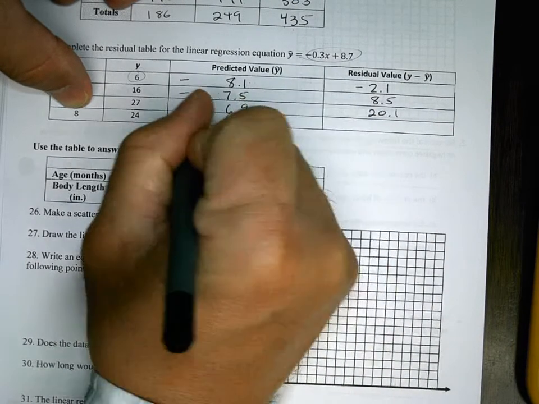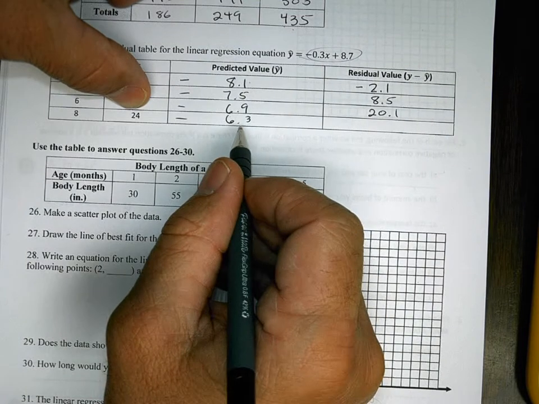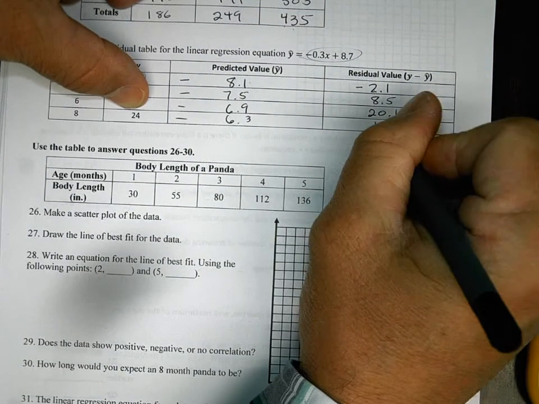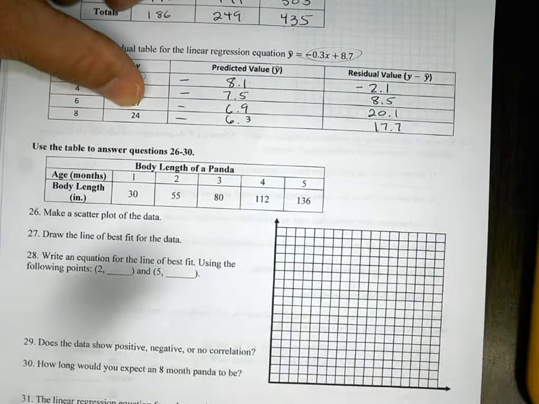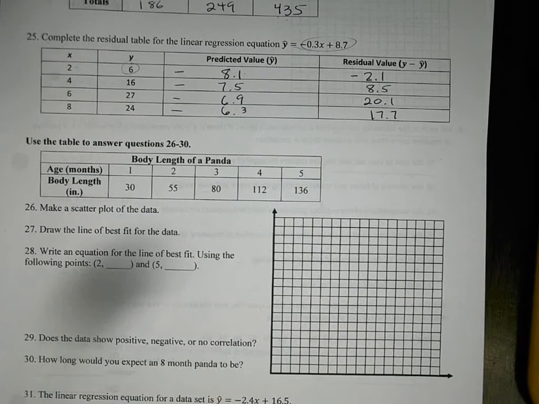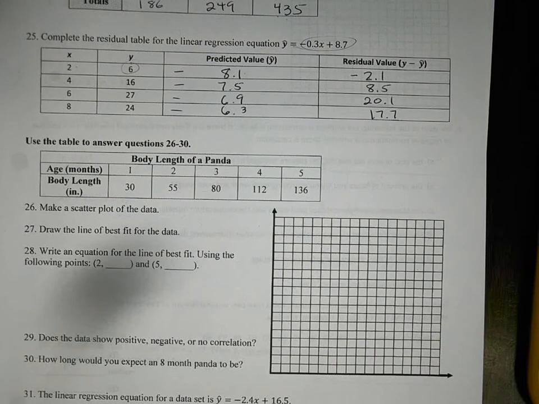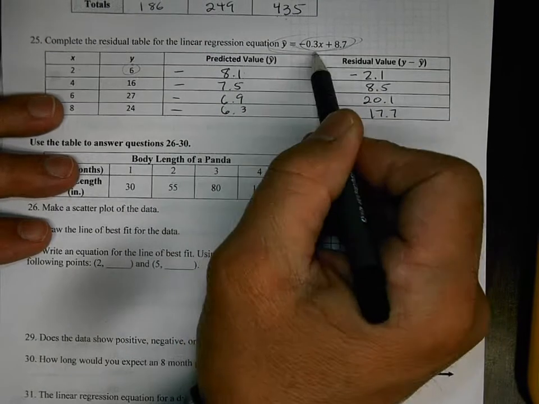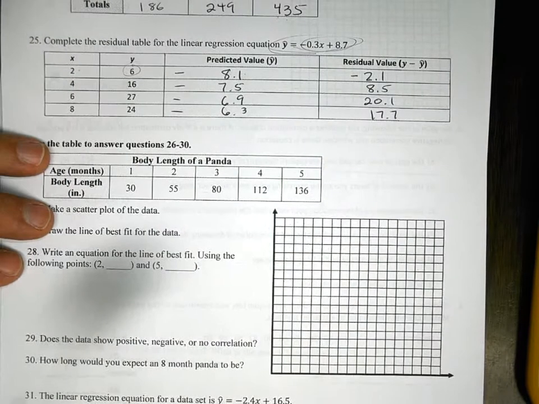And 24 minus 6.3 is 17.7. Questions on that? All right, now, the question on the test is a little wordier than this, but it basically says, hey, here is the equation for your line of best fit.